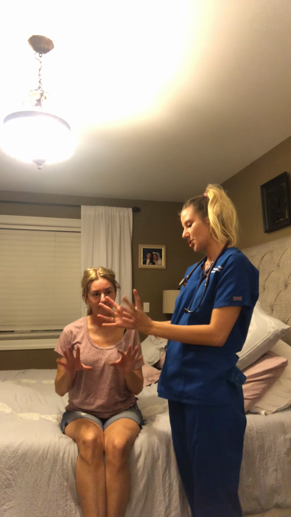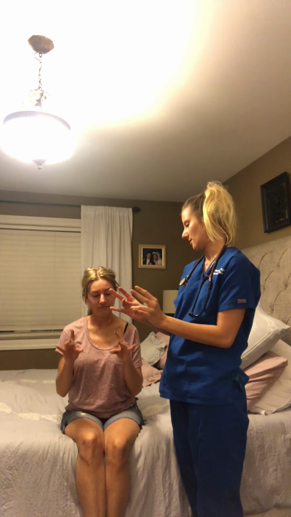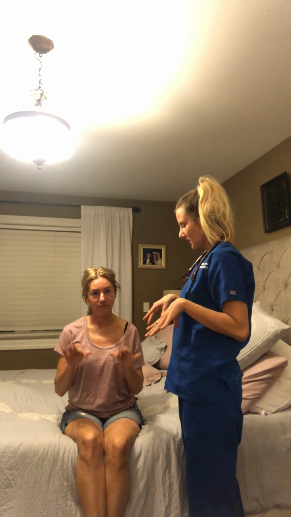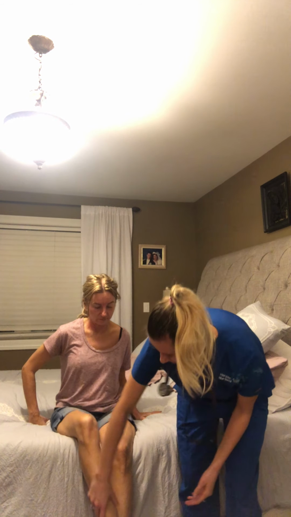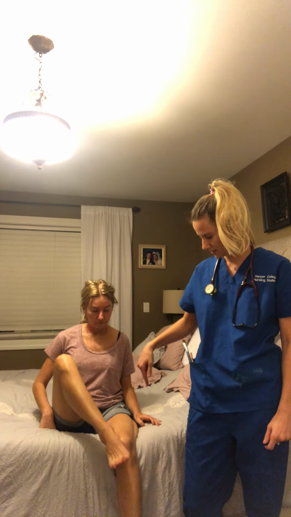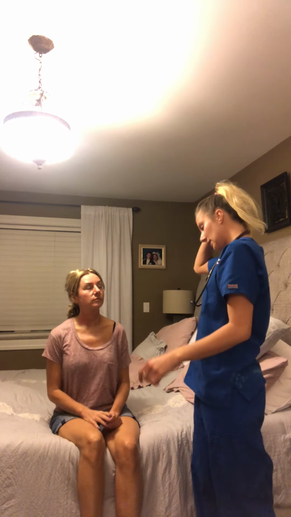After that, I want to do the rapid finger test. So with both your hands, touch your fingers to your thumbs as quick as you can. Quicker. Perfect. After that, we're going to do the heel to shin test. So with the bottom of your heel, just drag it down your shin. And do the other one again. Perfect.